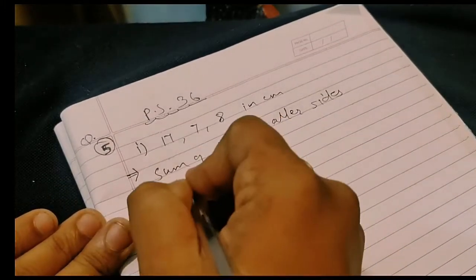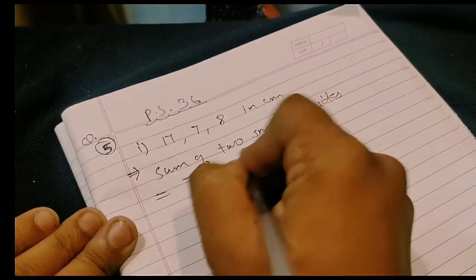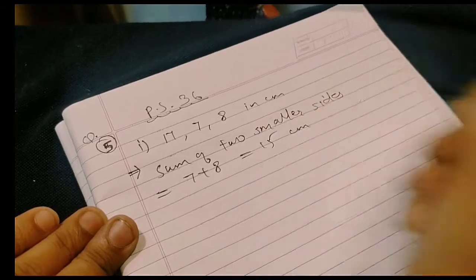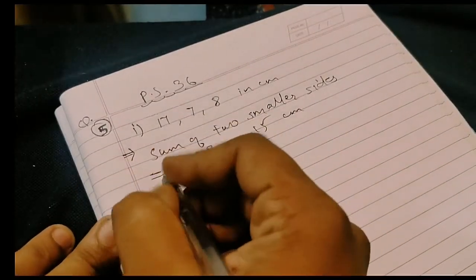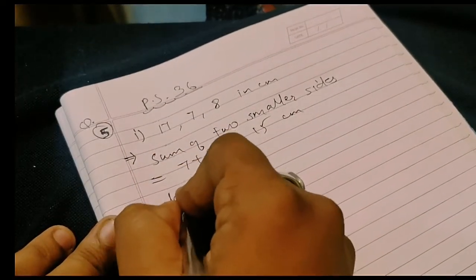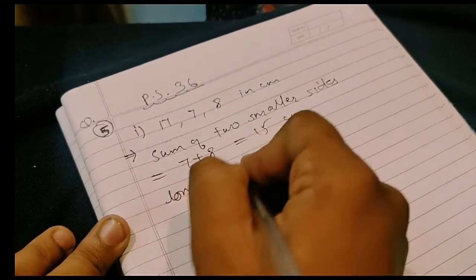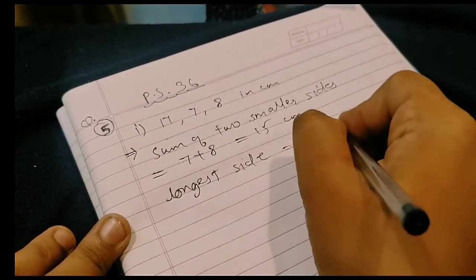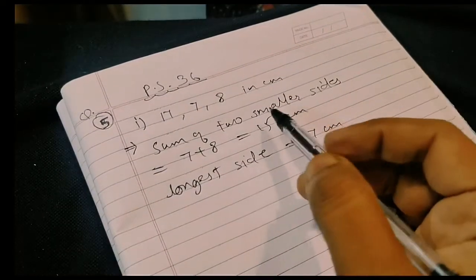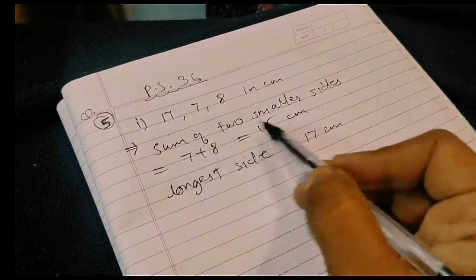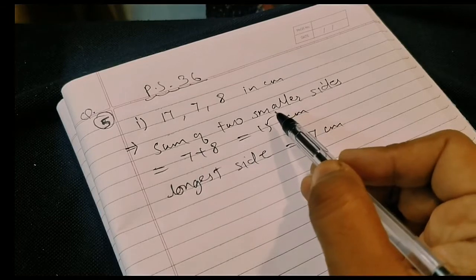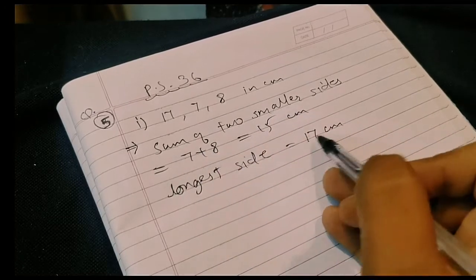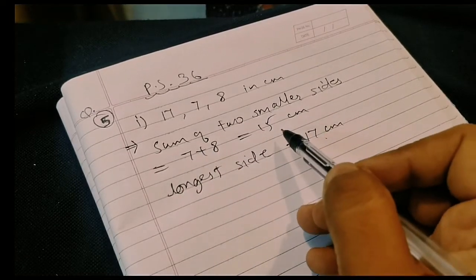How much is that sum? 7 plus 8, and that gives 15 centimeters, isn't it? And what is the longest side? Longest side equals 17 centimeters, isn't it? So what happens over here? Here the sum of one pair is smaller than the third side, so a triangle cannot be formed.